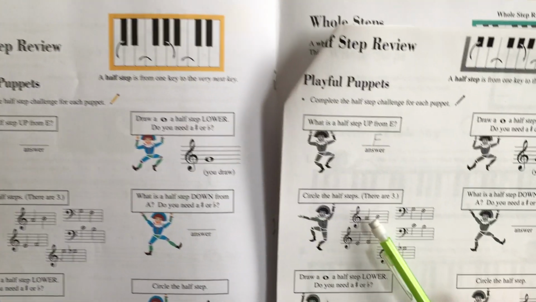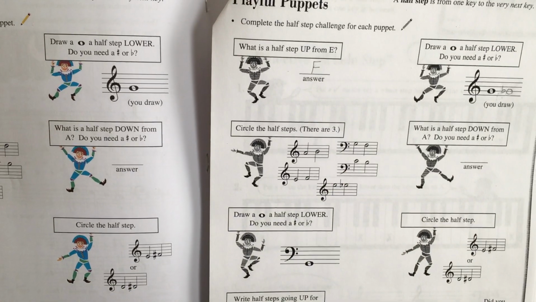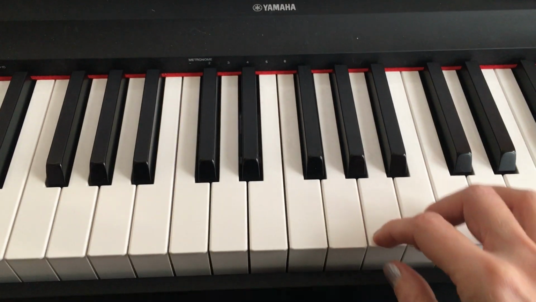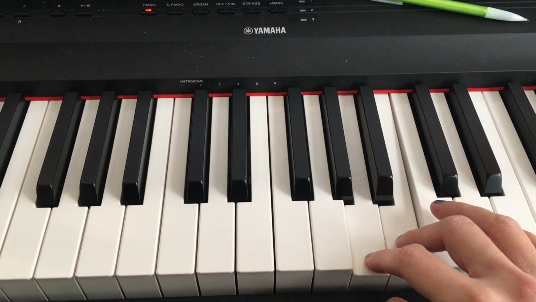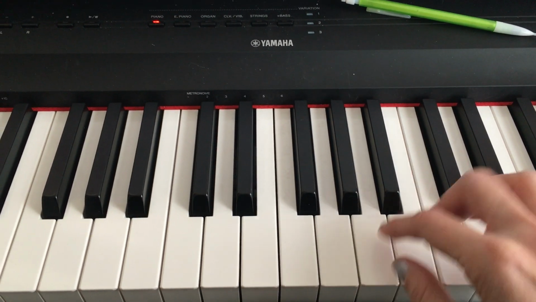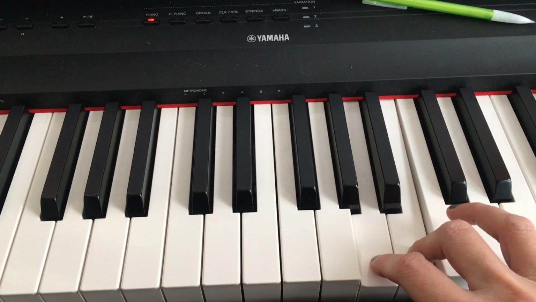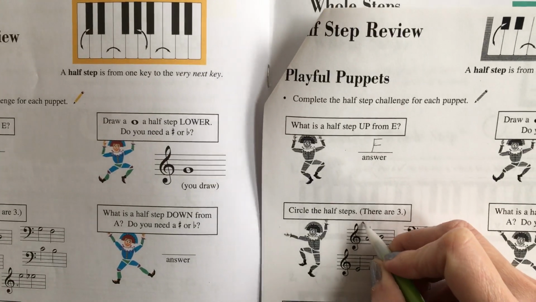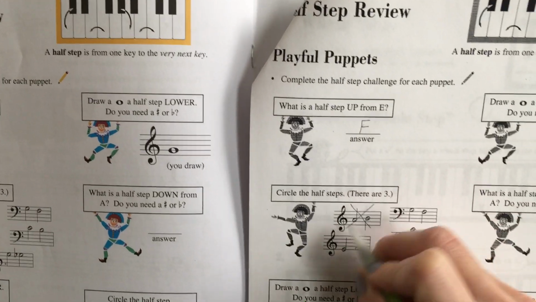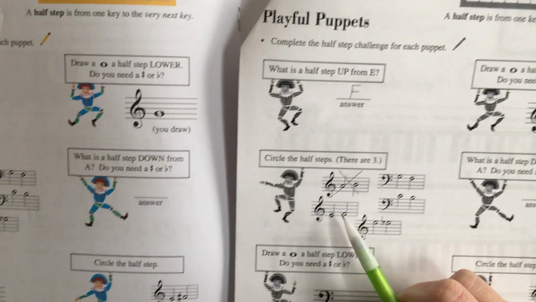So let's look at here. We have this note and that note. So we have A and B, right? Let's play it. A and we have B. Is this a half step? No. Why? Because there's a black key in here. The half step would go here. So between A and B, it's actually a whole step. We're going to study it later. So just so I wouldn't forget, I'm going to cross it out. Okay, let's go on and do this one.